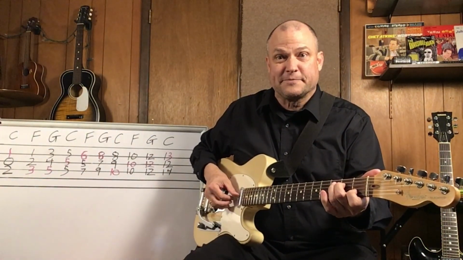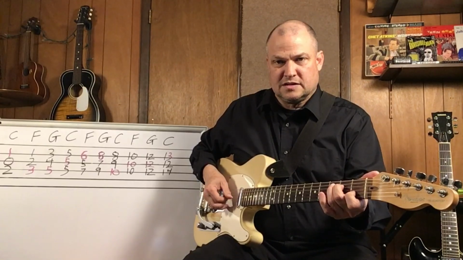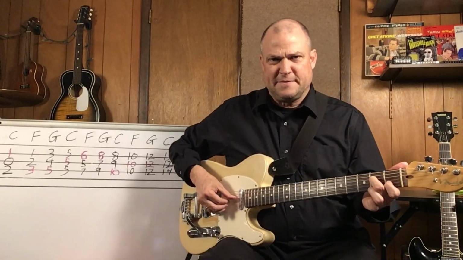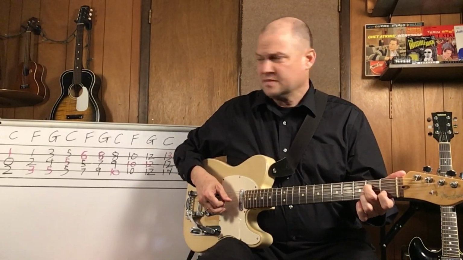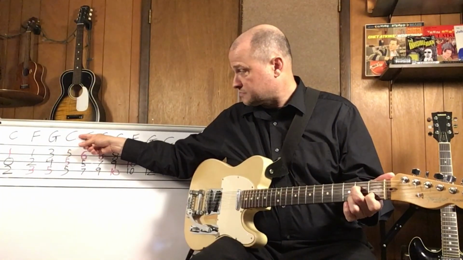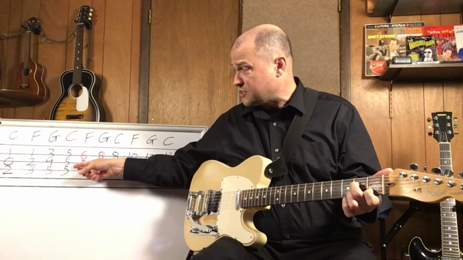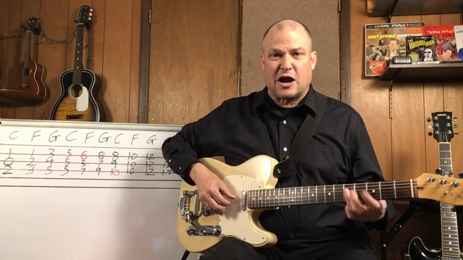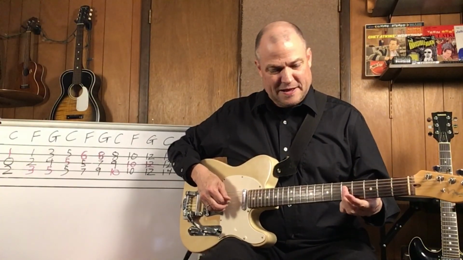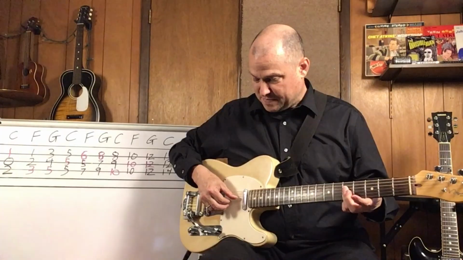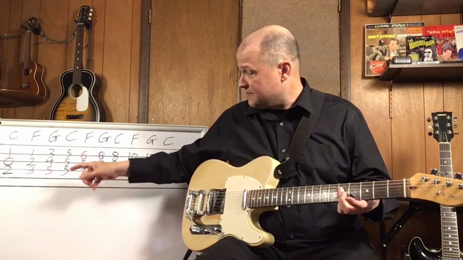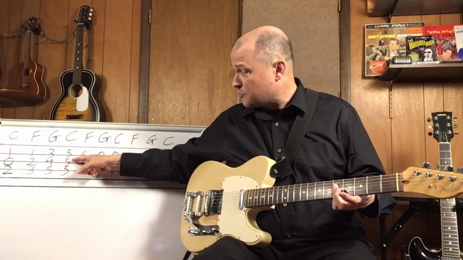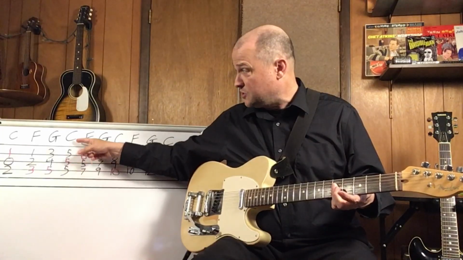That's going to be C. There's C. Our next C chord is going to be on the 5th fret, straight across the 5th fret. That's kind of like our A chord, right? And that's going to be G, C, E. Our red note is the C because it's a C chord.